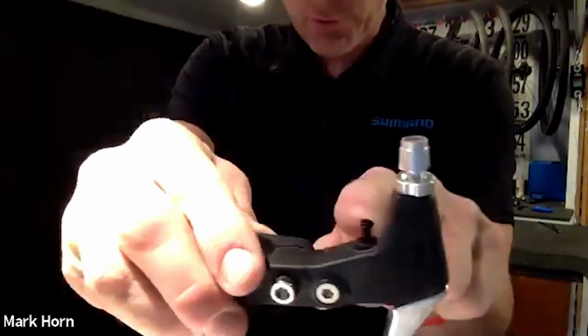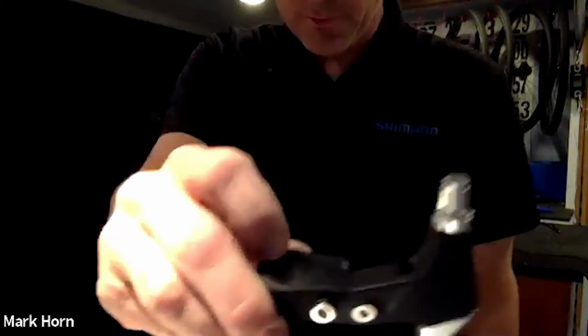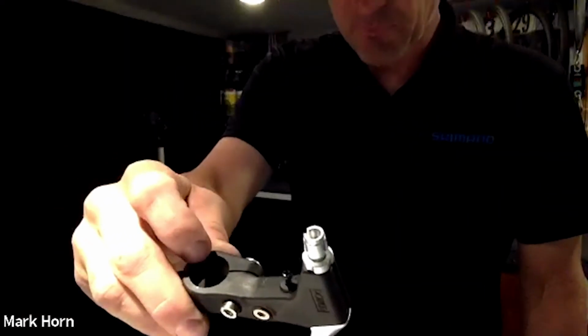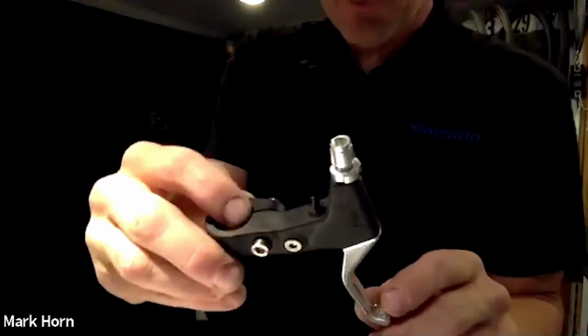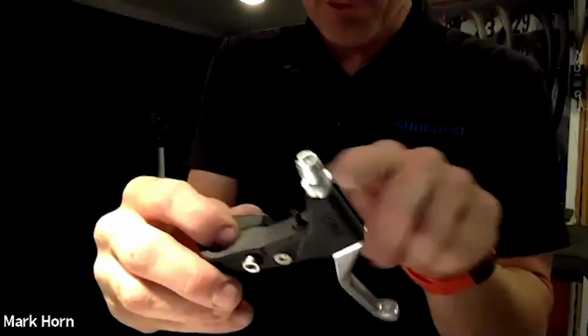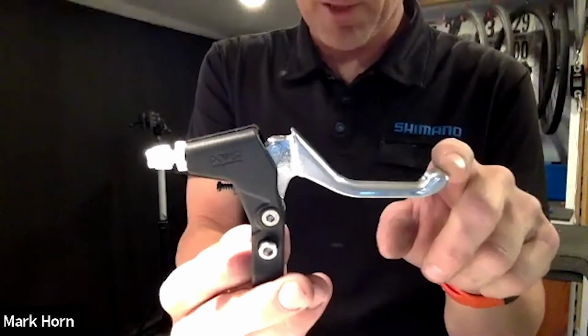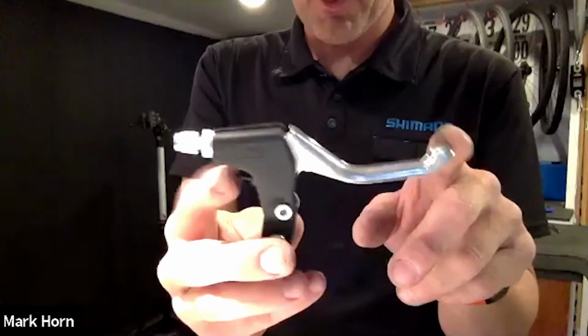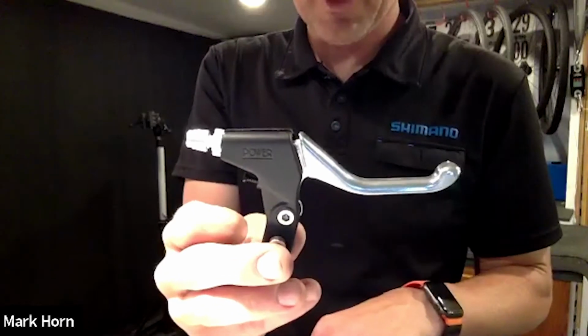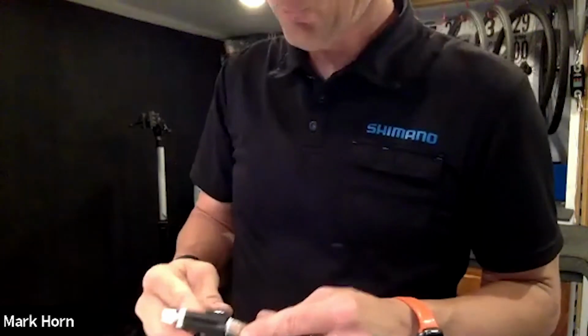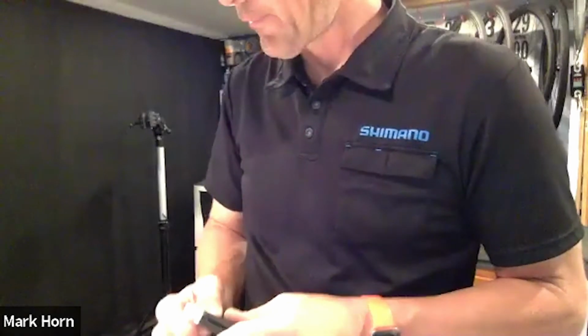This little screw right here, if you can see it on this brake lever, that is a reach adjustment screw. If I screw that in, it will pull the lever a little bit closer. So if you have small hands, you can adjust where that lever is by screwing that little screw in. Some road bike brake levers will have a similar setup.